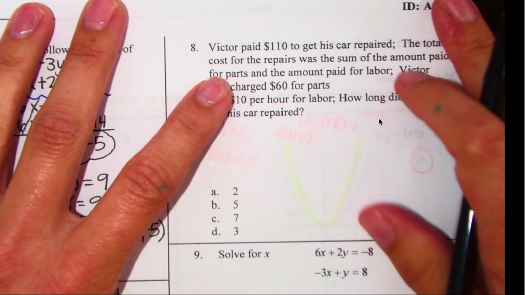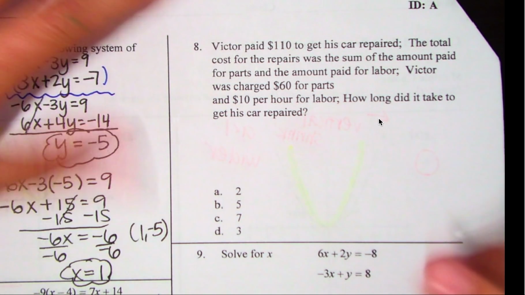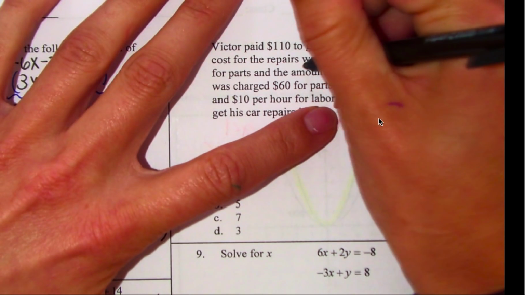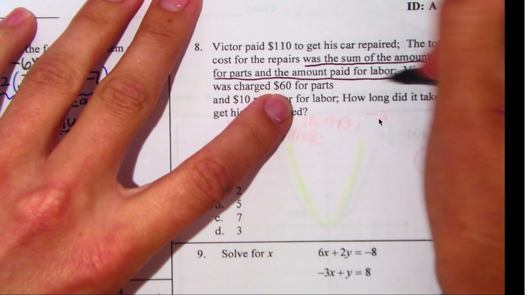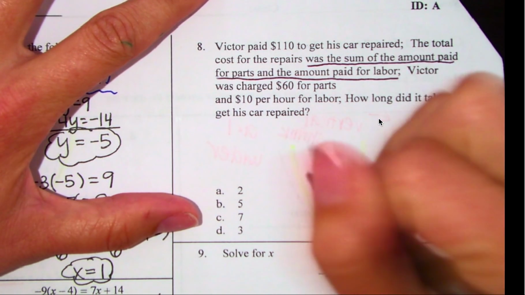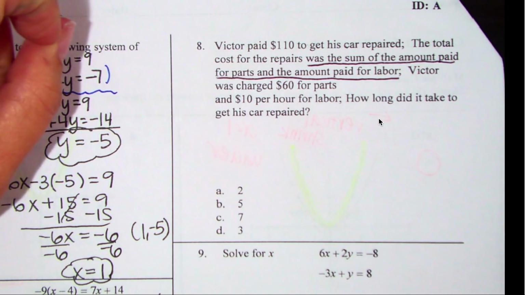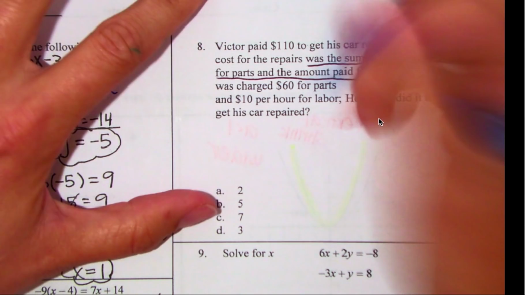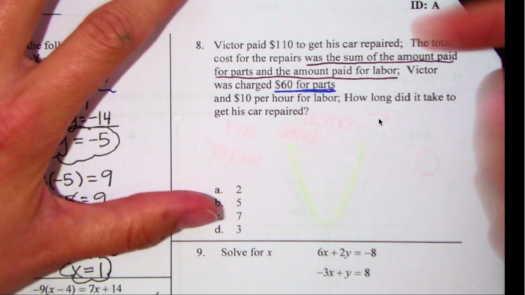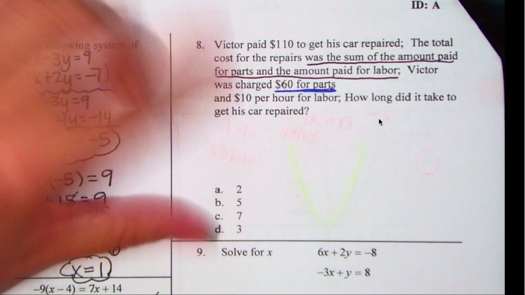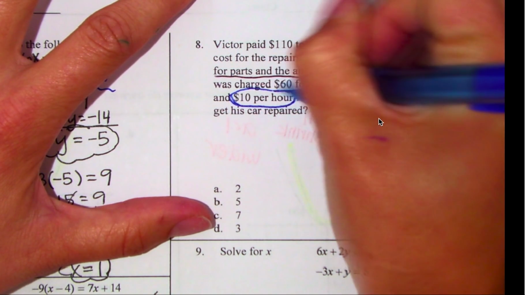Number 8. Victor paid $110 to get his car repaired. The total cost for the repairs was the sum of the amount paid for parts and the amount paid for labor. So he was charged $60 for parts and $10 per hour for labor. So when he buys parts, this is going to be one time. He's going to buy parts one time because it doesn't say anything about that reoccurring. But we do need to understand that it's $10 per hour for labor. That is something that will be reoccurring.